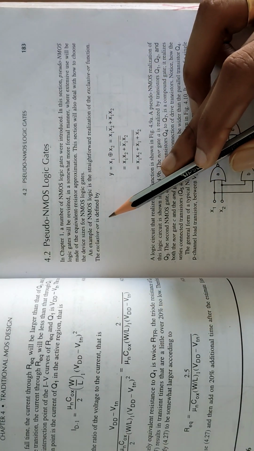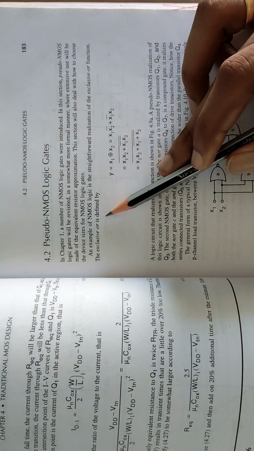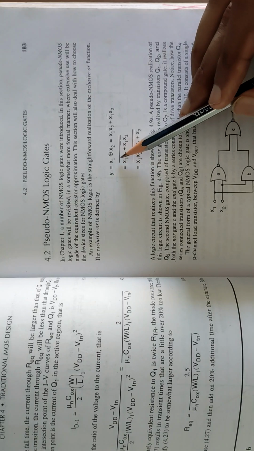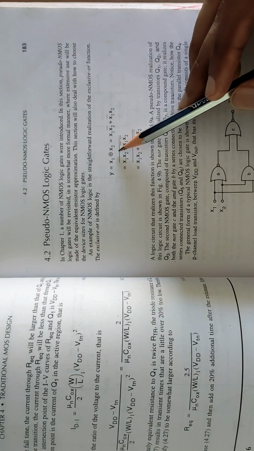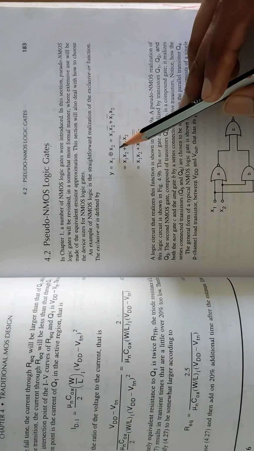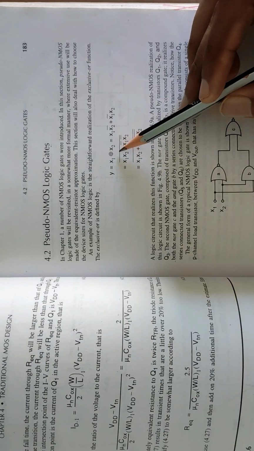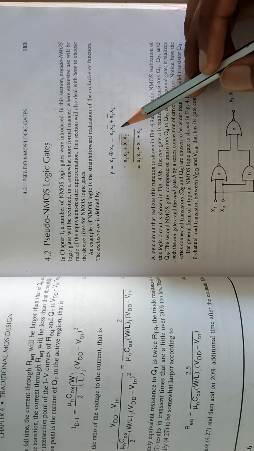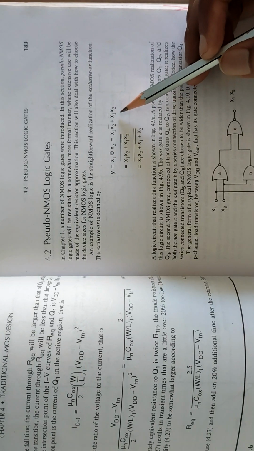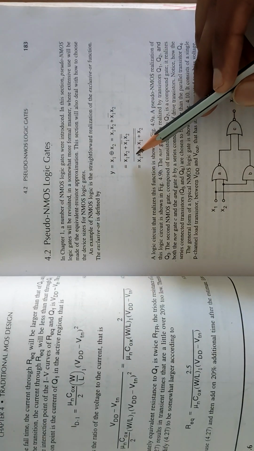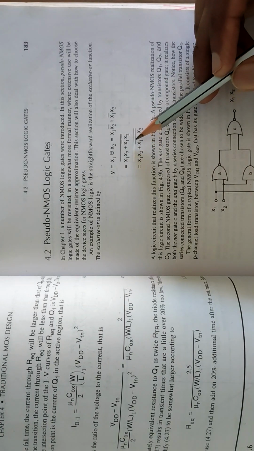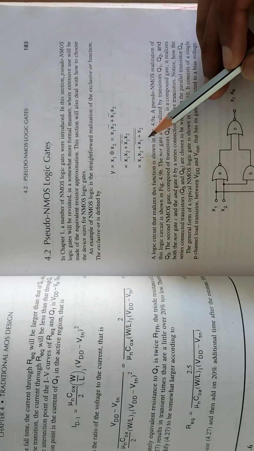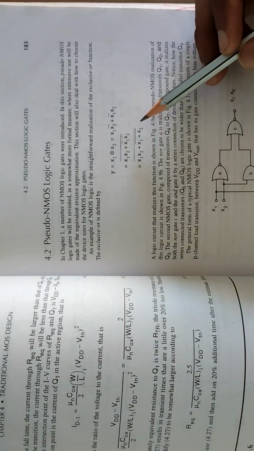The exclusive OR function is defined by y = x1 ⊕ x2 = S1 S2 bar + S1 bar S2 = ((S1 S2 + S1 bar S2 bar) whole bar) = (S1 S2 + (S1 + S2) bar) whole bar.